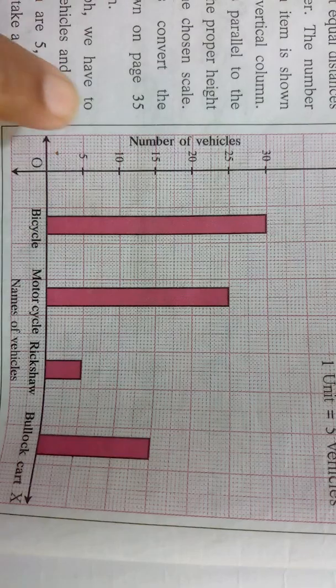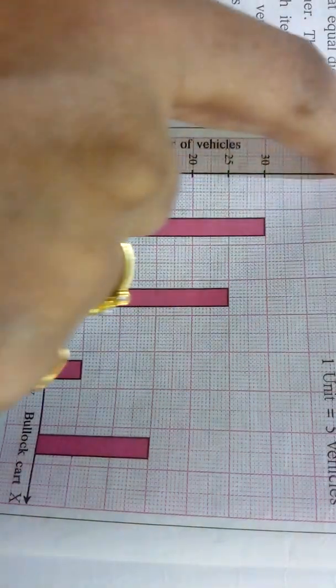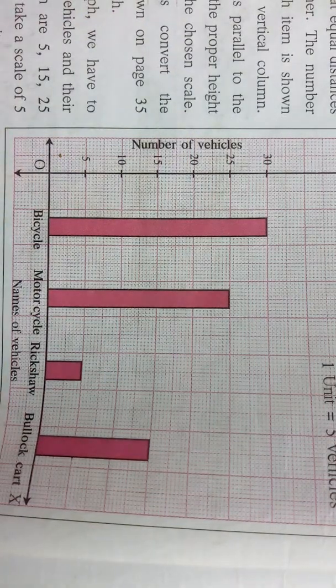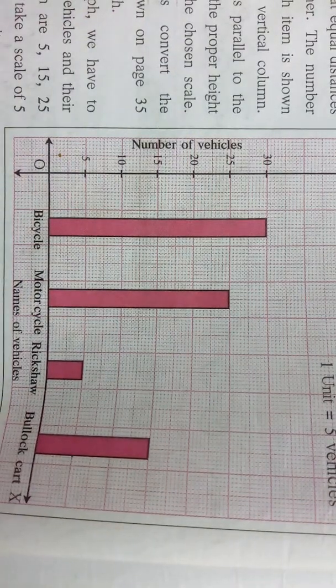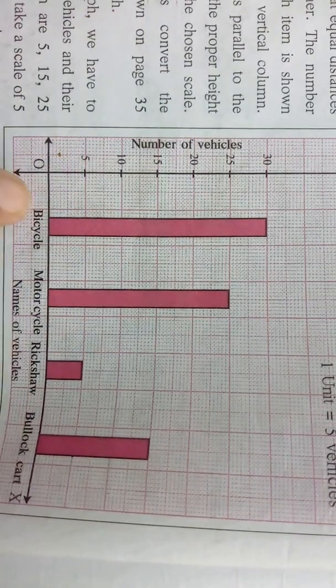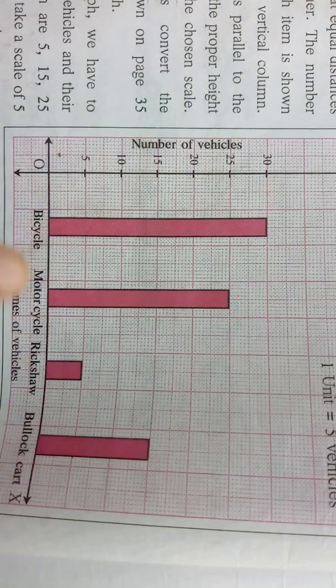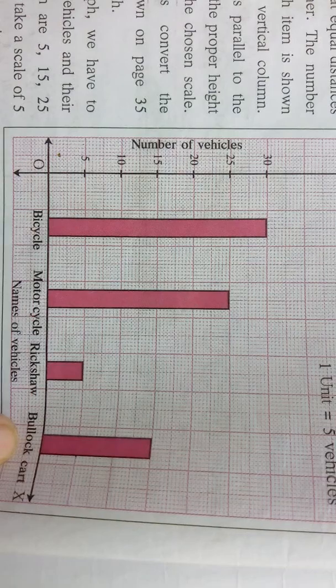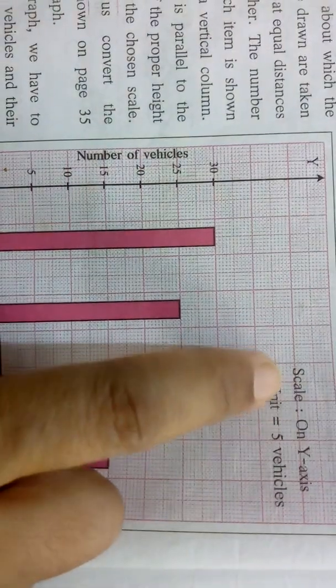Now you can see in this graph, on y-axis number of vehicles, and on x-axis names of vehicles are given: bicycle, motorcycle, rickshaw, then bullock carts. And here scale is written.